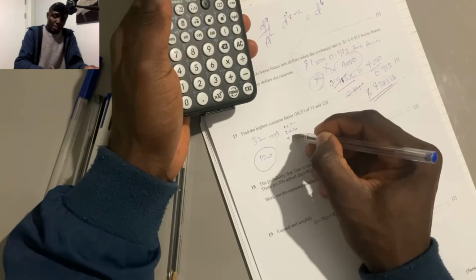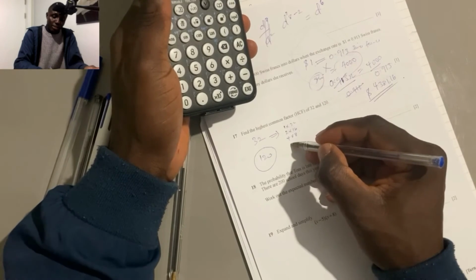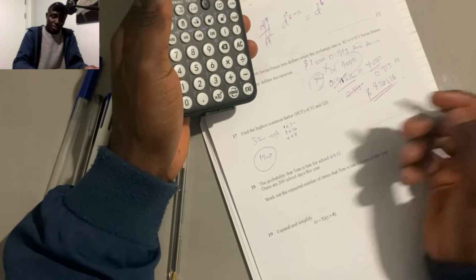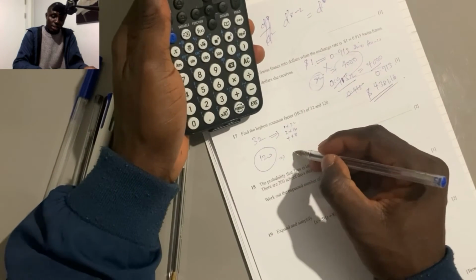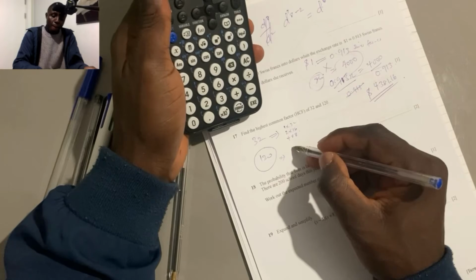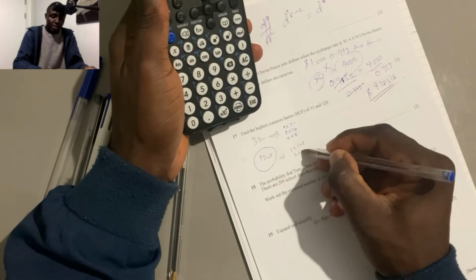4 times 8. What are the factors again that we have? These are the factors of 32. For 120, we have 1 times 120, 2 times 60.